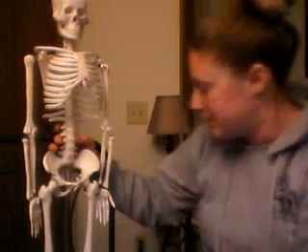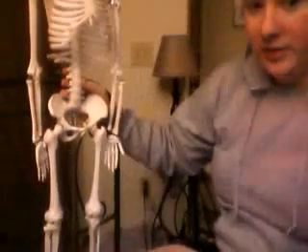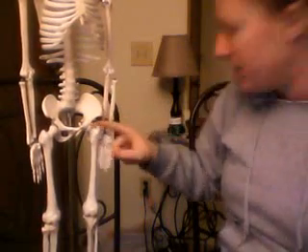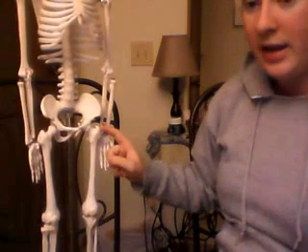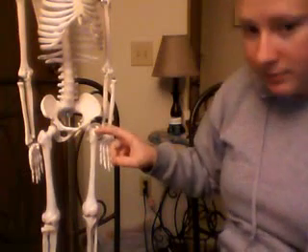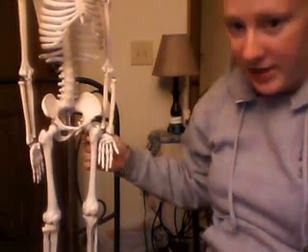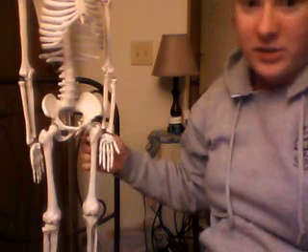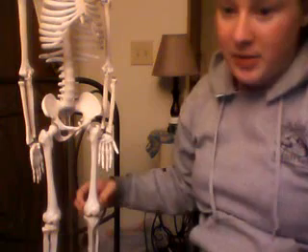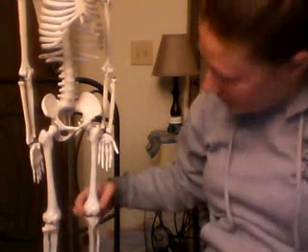Now we're going to look at the femur. The femur is this large bone here, and the head of the femur is the bulb right here. The greater trochanter is on this side, and the lesser trochanter is right here. The adductor tubercle is down here on the inside, and the medial epicondyle is right here too.